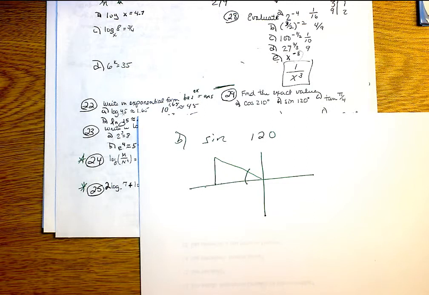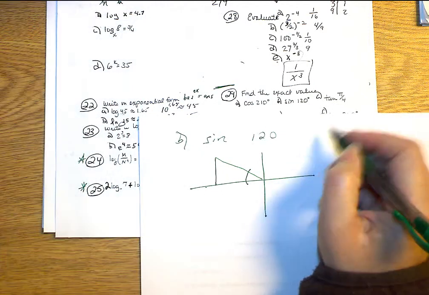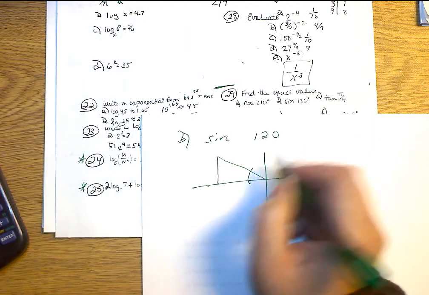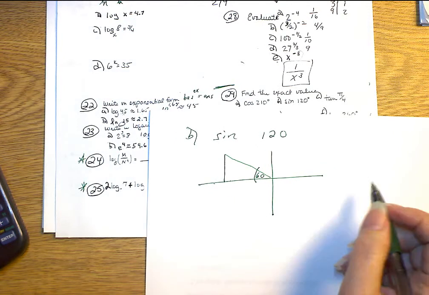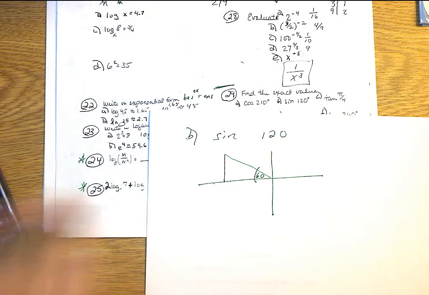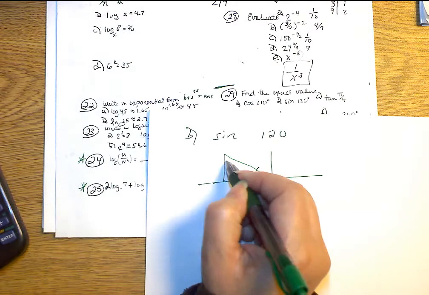So how do I find out what angle that is? 180 minus 120 is right. So 180 minus 120 is a 60 degree. So since that's a 60 degree triangle, it's a 60-30, and that's the right angle.